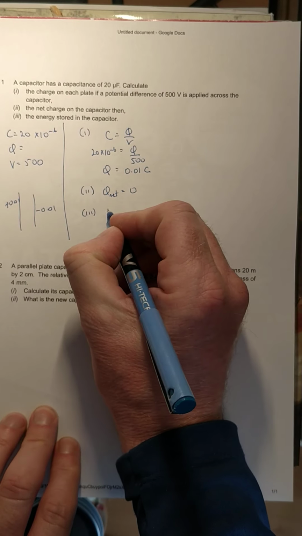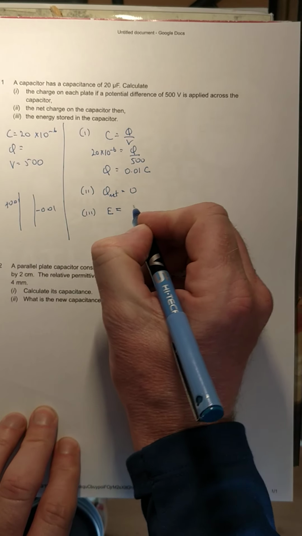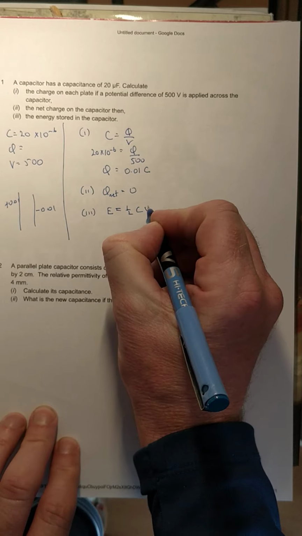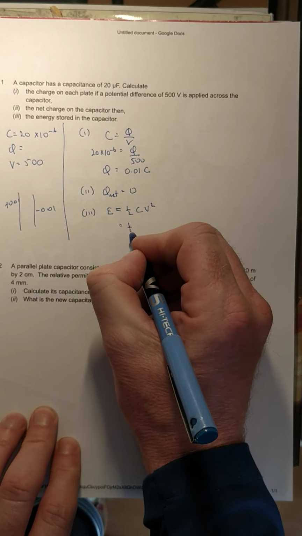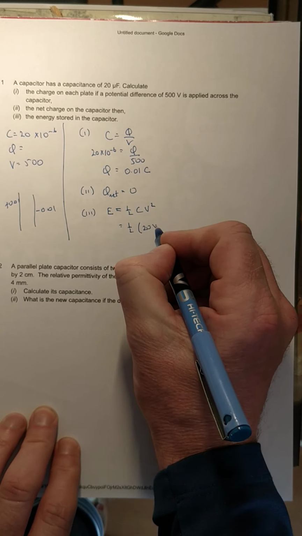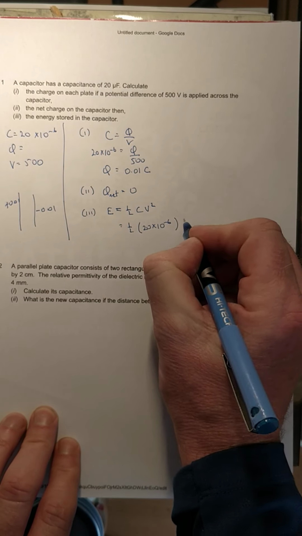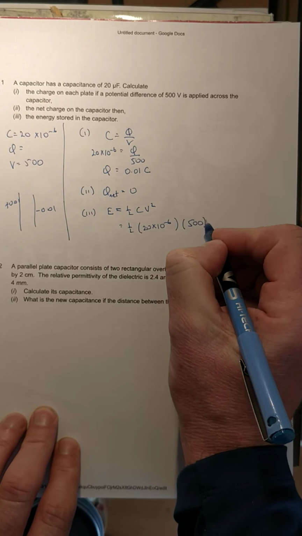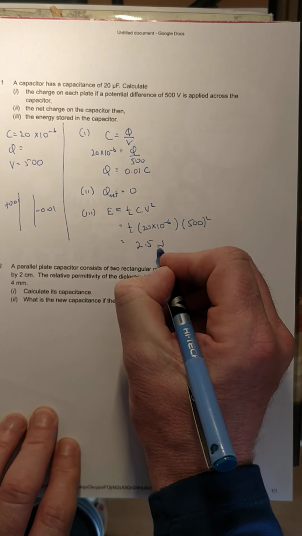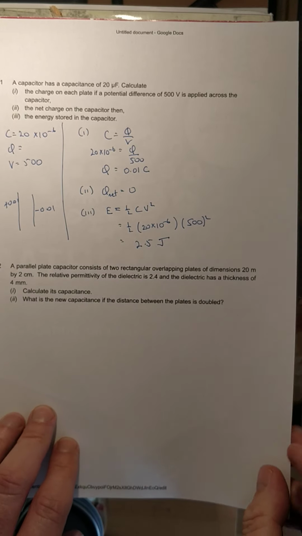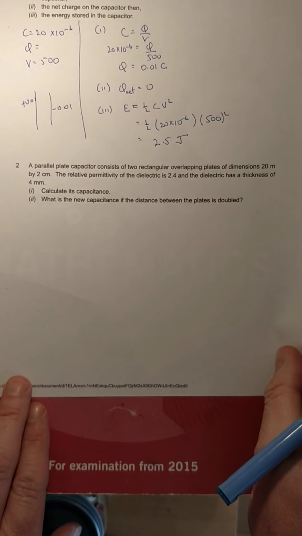Part 3, the energy stored then. There is an energy stored because of that redistribution, the same way as you'd have an energy stored if you put a book higher on a shelf. Okay, so it's a half by the capacitance, 20 by 10 to the minus 6, by the V, 500 squared. So you're just filling this formula in and you get a value of 2.5 joules. There you go. Okay. Question 2.